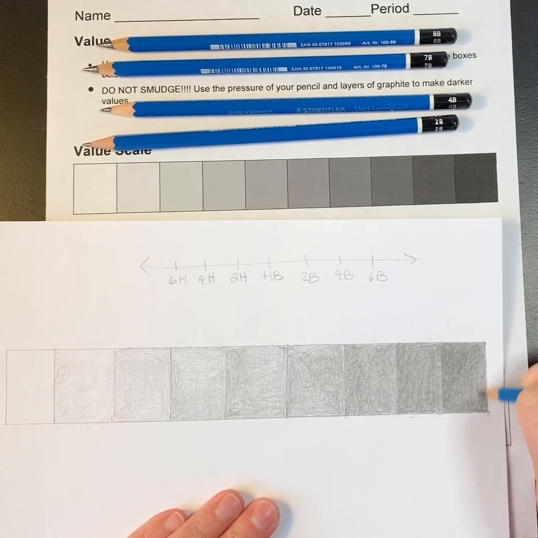If you don't have these pencils, that's fine. You can definitely use your regular pencil and your value scale will come out just great.